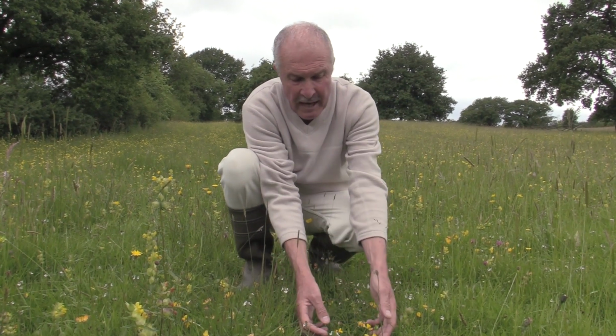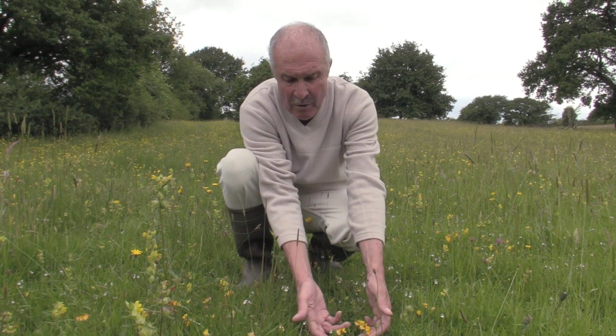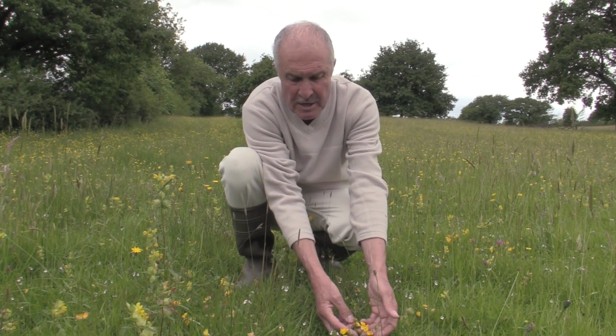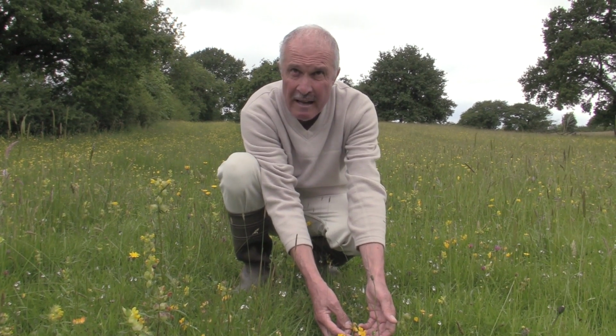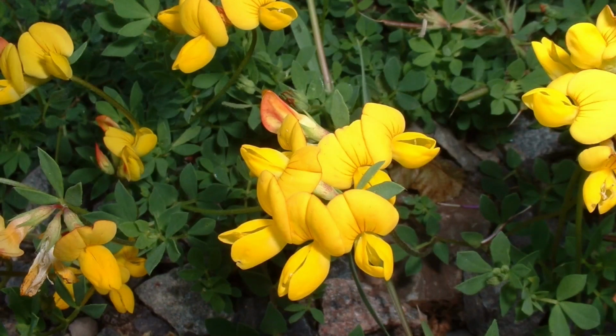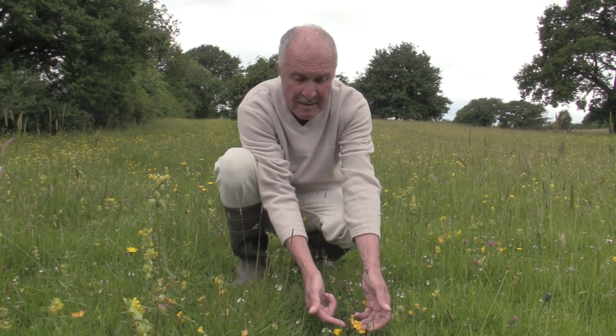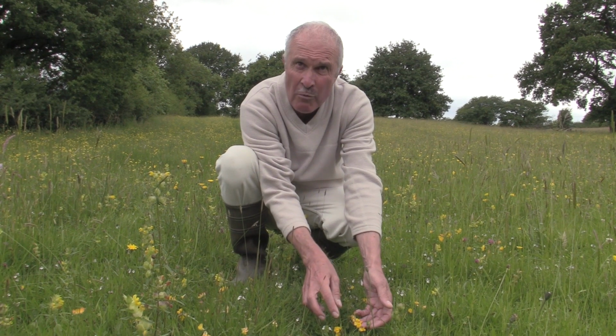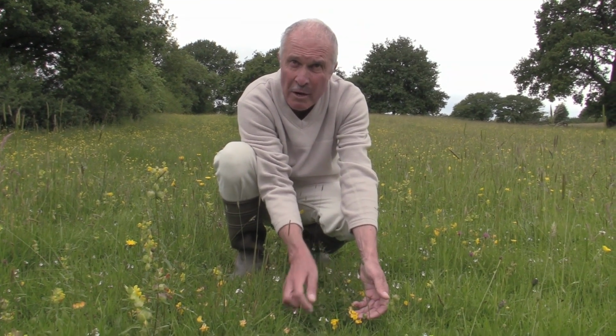But the other thing to look out for is, as well as being yellow when they're fully open, when they're half open or closed, they're a reddish colour, and that gives it its other common name of eggs and bacon. So that might be a way of remembering it. You've got the yellow of the egg yolk and the red of the bacon that goes with it. So eggs and bacon, or bird's foot trefoil, another one of the indicators of lowland meadow HPIs.